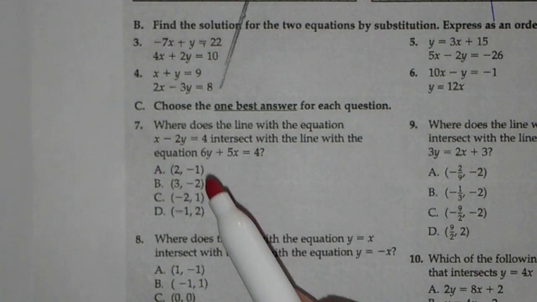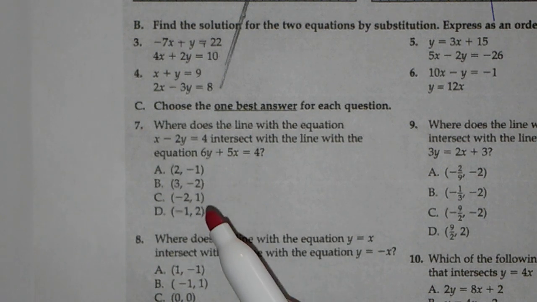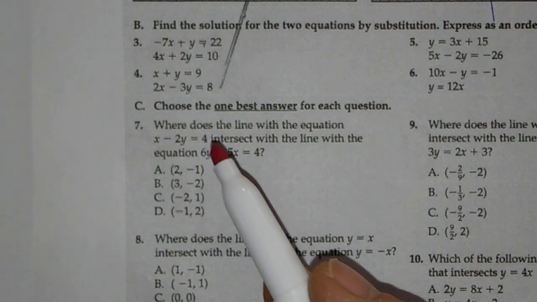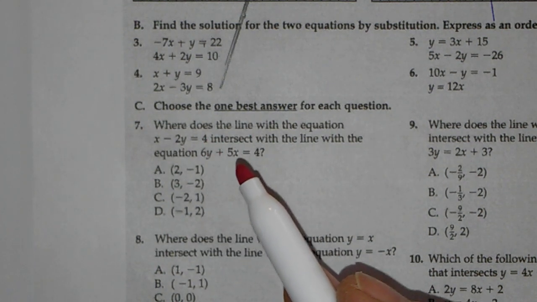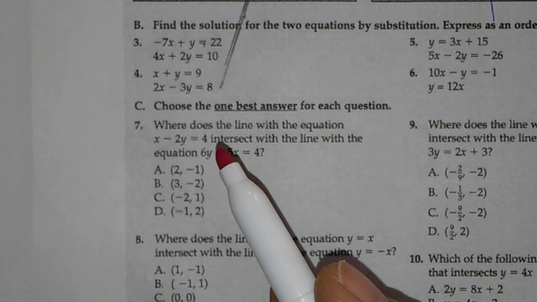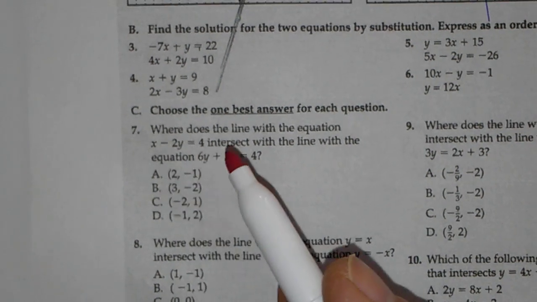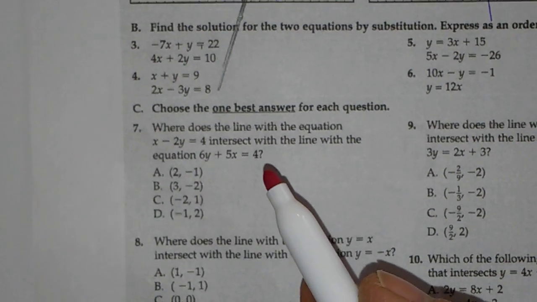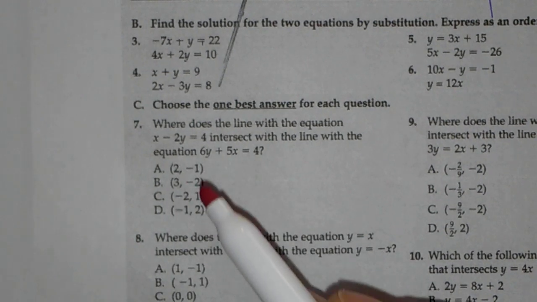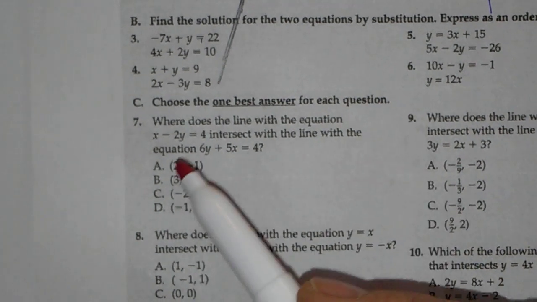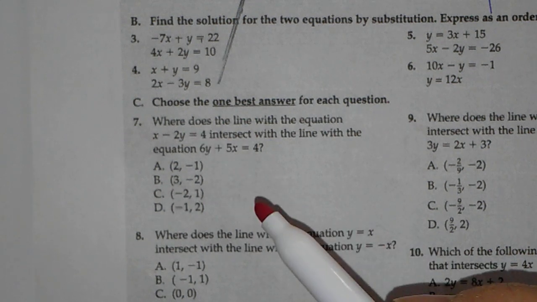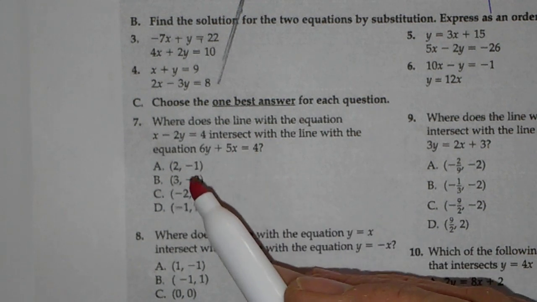Well, when you have multiple choice, it's a whole different story. When you don't have multiple choice, you have to find the point of intersection. You have to do the math to find it. Or you could try guessing around, but it's kind of hard because you're guessing two numbers. Well, you're guessing one number for x and finding a y that matches in both. But when they give you multiple choice, you know that one of these has to work in both. So what you do is you just try it.